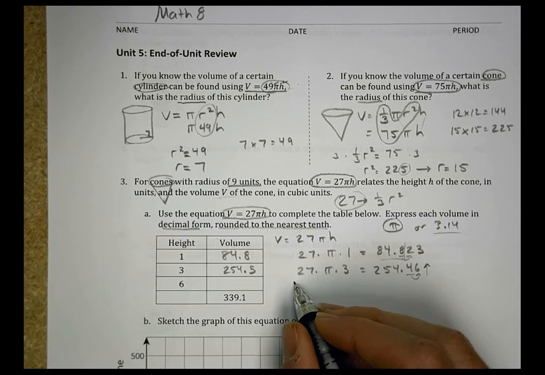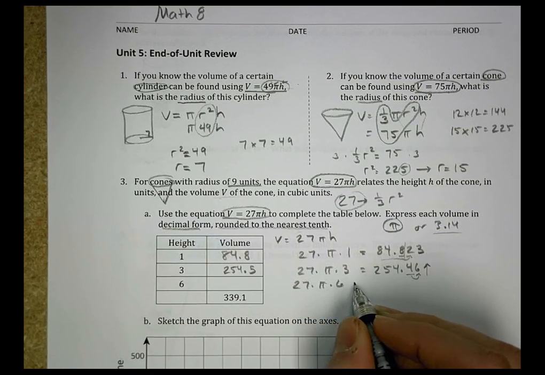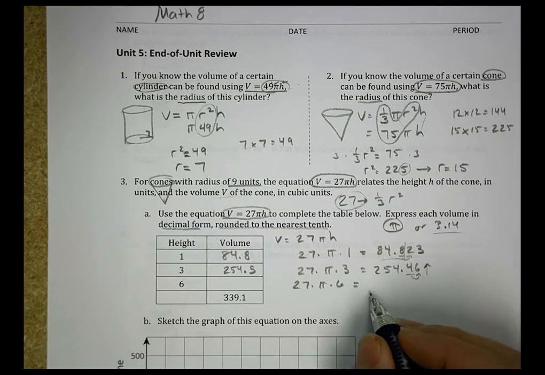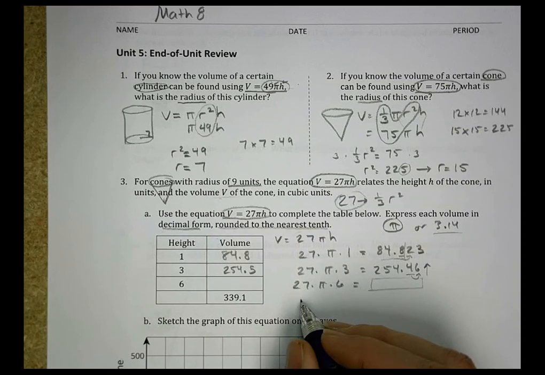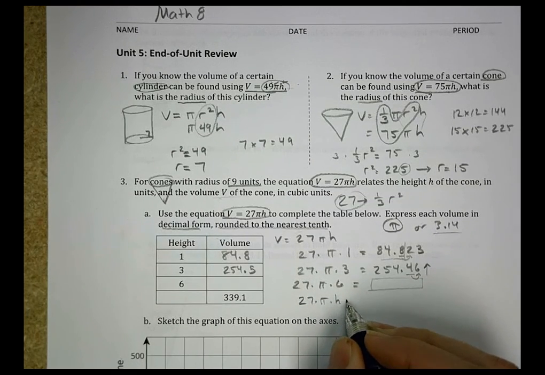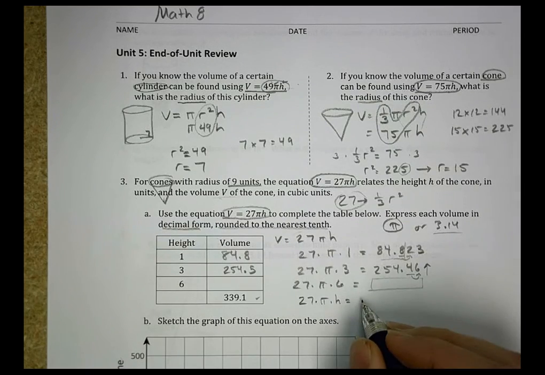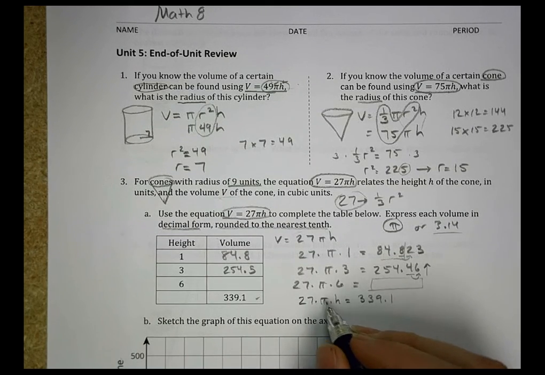For 6, we do 27 times pi times 6. We multiply that out, and you're going to get a solution there. I'm going to let you do that one on your own. And for this one, we're going to say that 27 times pi times the height is equal to, and they give us a volume, 339.1, which again is pretty close, but it may not be accurate because of what the value of pi is.